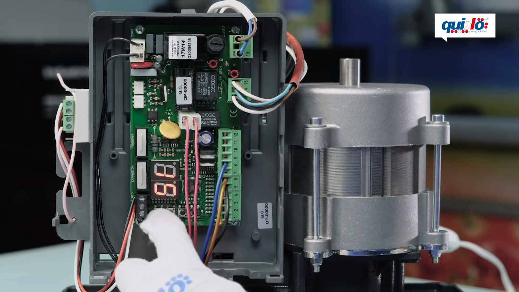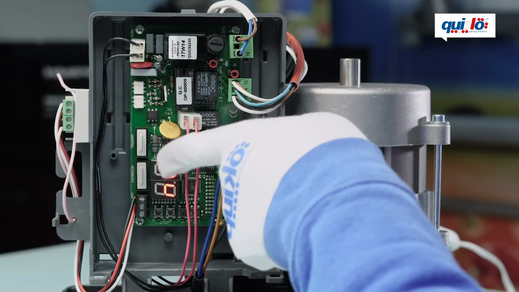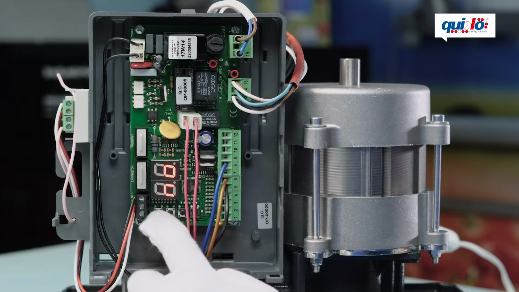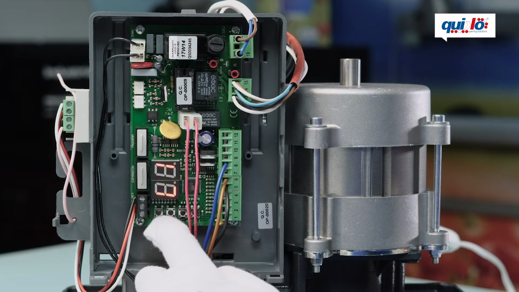F8 is related to the photocells logic. Normally you can leave the one that is standard. If you want to change it, referring to the user manual, you can change the photocell logic. L0 is if you want to connect an electric lock by means of the connector. There is an optional PCB to be connected to the board to control an electric lock. From L0, you can set if the electric lock is connected or not.